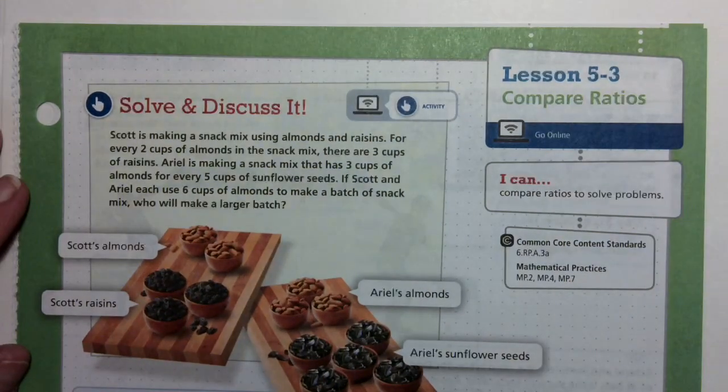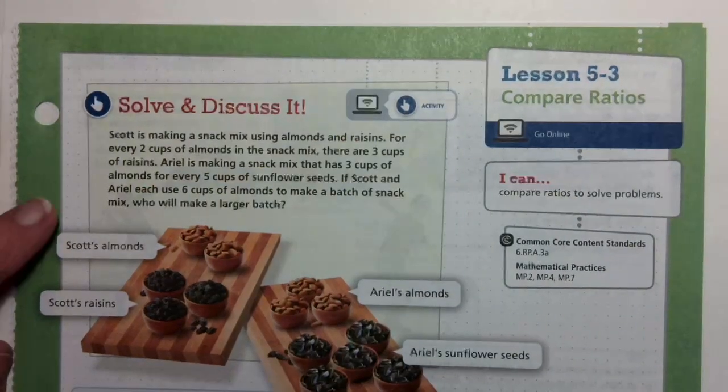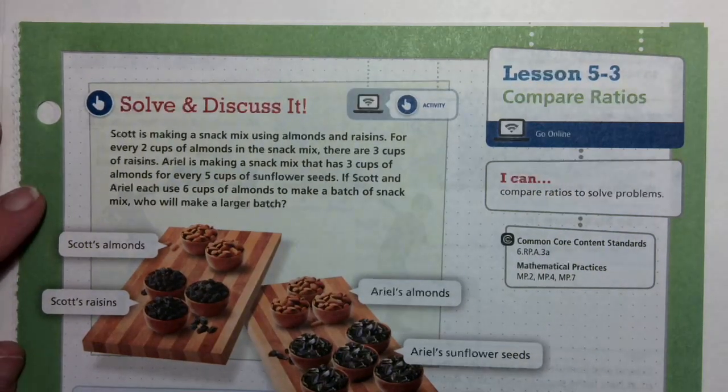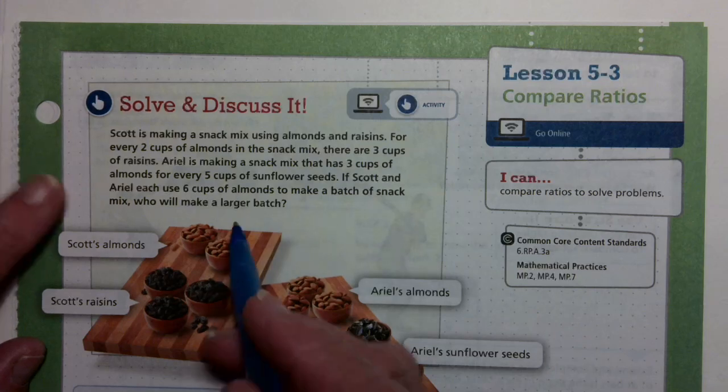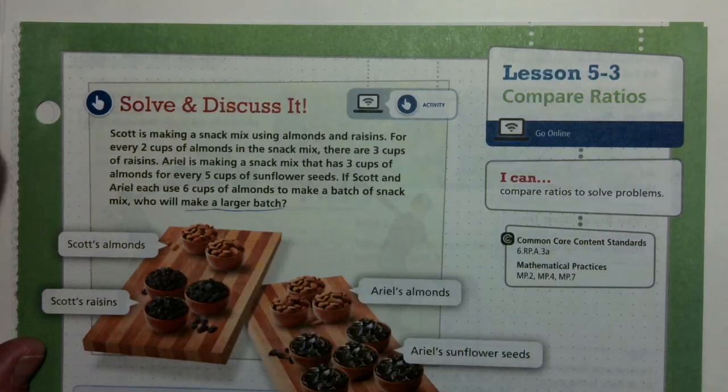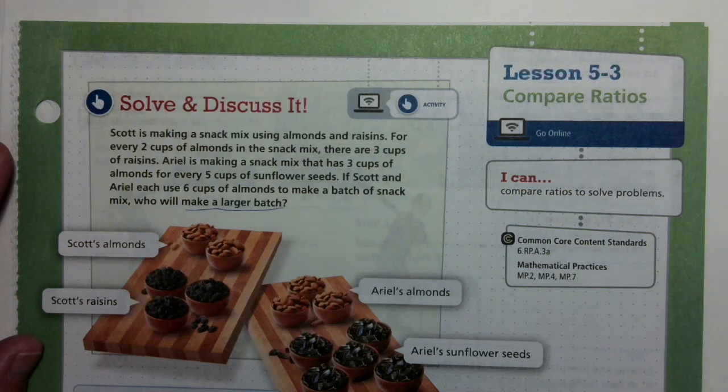Okay, lesson 5.3, comparing ratios. Scott is making a snack mix using almonds and raisins. For every 2 cups of almonds in the snack mix, there are 3 cups of raisins. Ariel is making a snack mix that has 3 cups of almonds for every 5 cups of sunflower seeds. If Scott and Ariel each use 6 cups of almonds to make a batch of snack mix, who will make a larger batch? So I want to know who's going to have the most batch in the bowl when we're done.